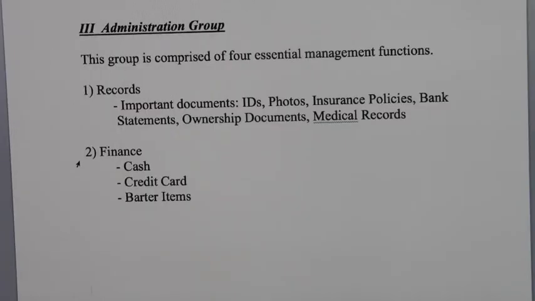The third and final group is the admin group, and this is comprised of four essential management functions. And we'll spend a little bit of time on this because this is an area that is often overlooked. First are records, that is important documents. In an emergency, you want to have photo IDs in case you do not have access to all of your important papers. You want to have current photographs of everyone in your group.